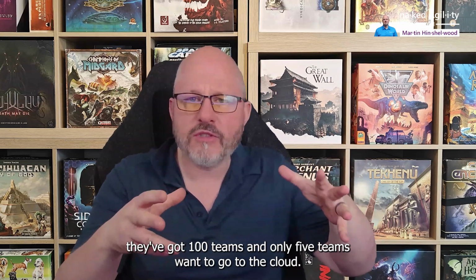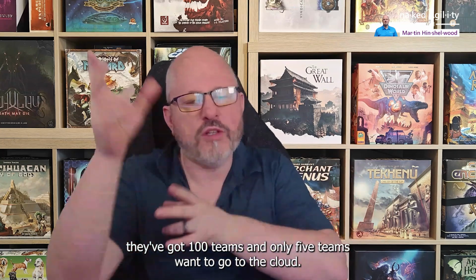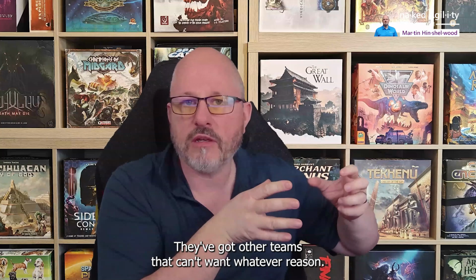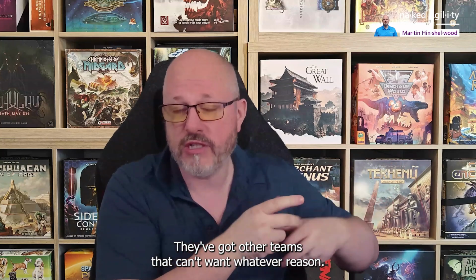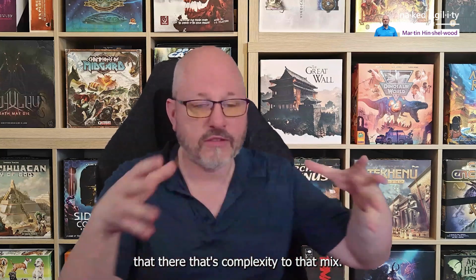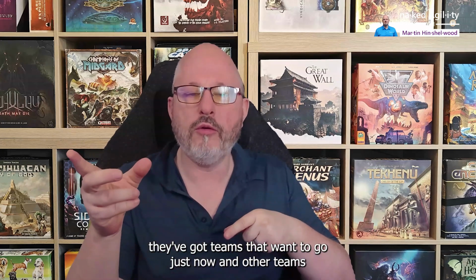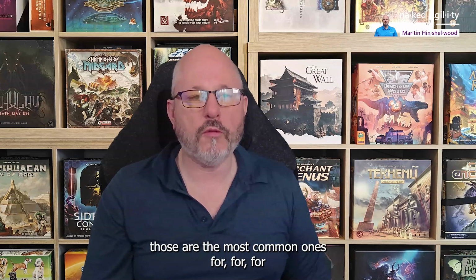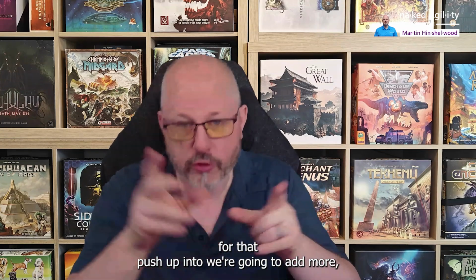They've got 100 teams and only 5 teams want to go to the cloud. They've got other teams that can't, won't, whatever the reason. That then adds complexity to that mix. They've got teams that want to go just now and other teams that want to go later. Those are the most common ones for that push up into we're going to ADO.